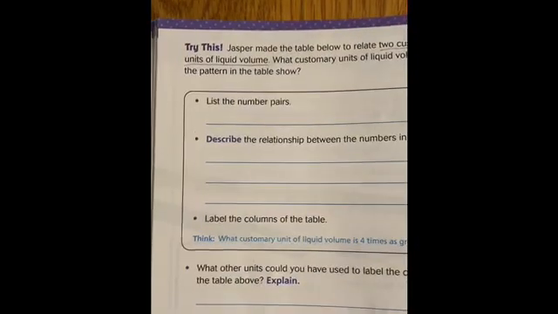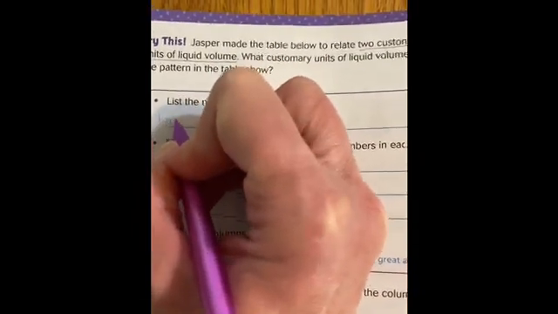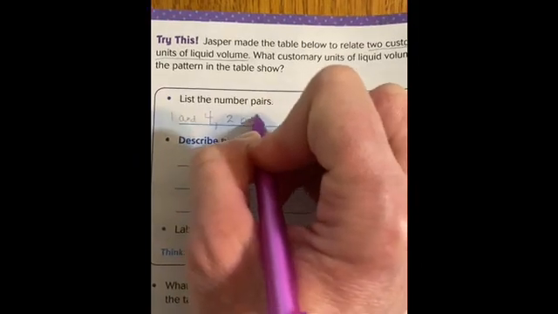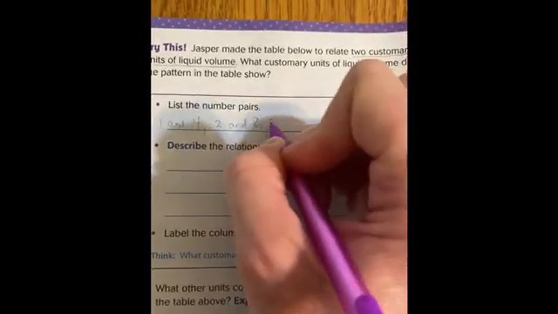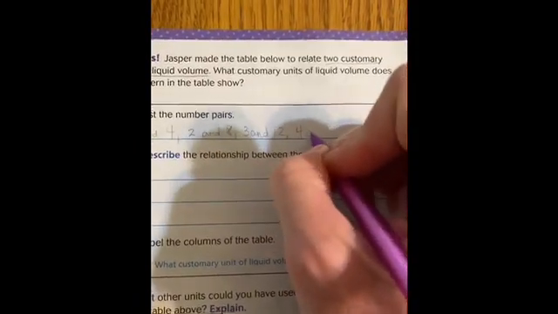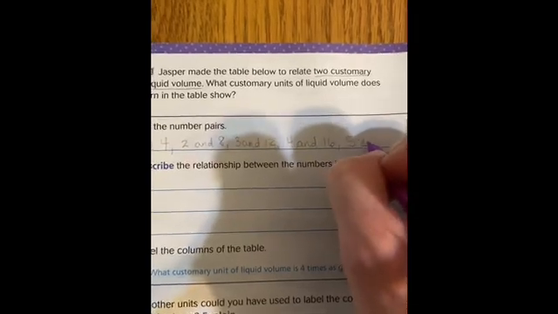They want us to first list the number pairs. So 1 and 4, 2 and 8, 3 and 12, 4 and 16, 5 and 20.